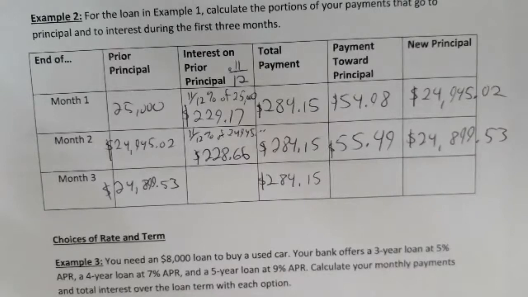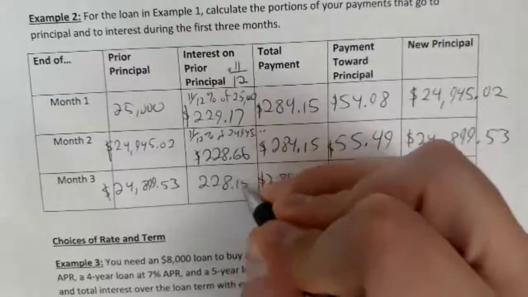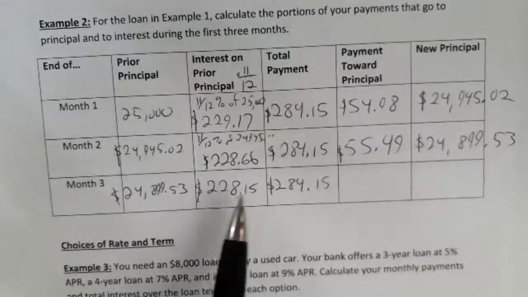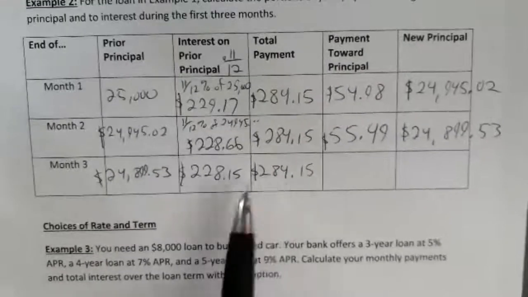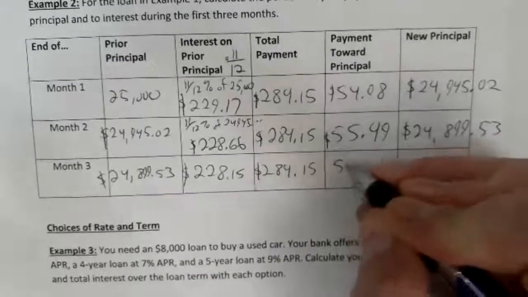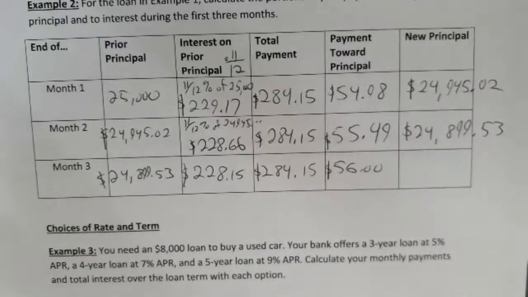I want to do 11/12% of that. So if I'm doing 11/12% of that thing, should give me 228.15. Now I'm thinking, how much did I pay towards the principal? So I got to take my interest off my payment. If I do that, I should get $56. So I'm taking an even $56 off my principal.